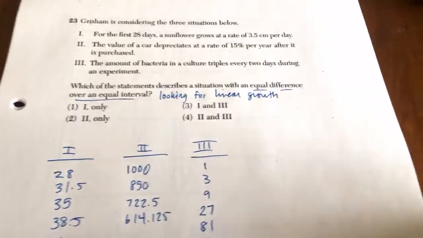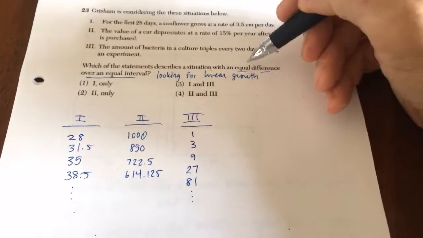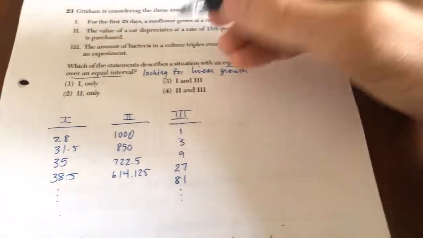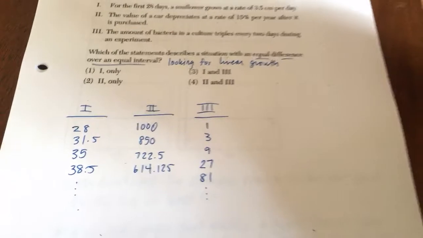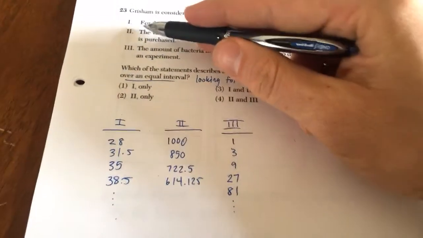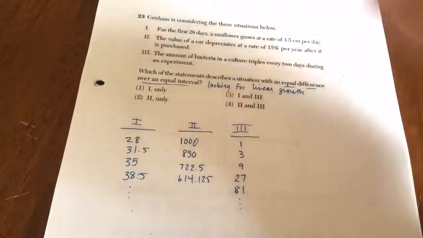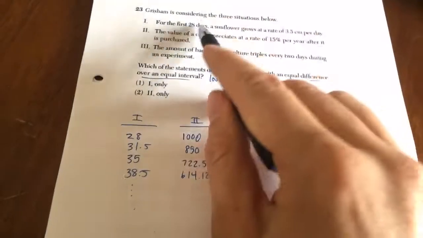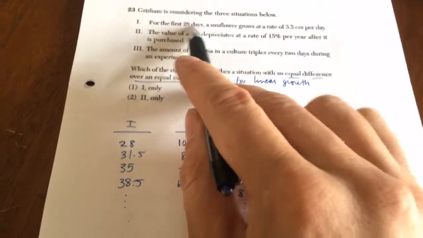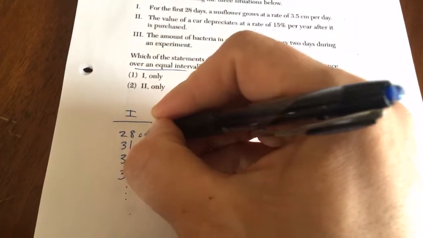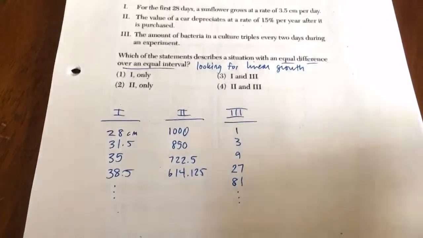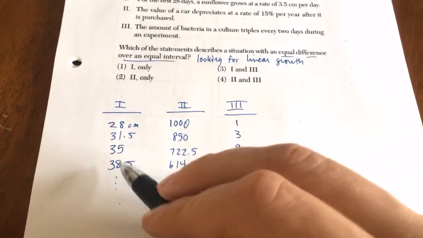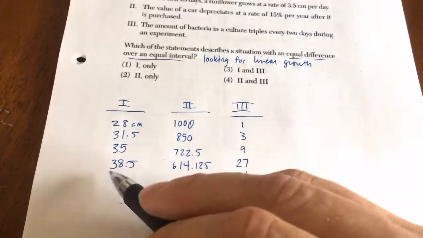And number 23, they're asking you which of these statements describes a situation for an equal difference over an equal interval. Basically, you're looking for linear growth. In option number 1, I took 28. Well, I thought I read that as 28. It was the initial amount. Well, whatever. Let's just pretend that 28 centimeters was the initial amount. I just add 3.5 per day, and this is what I get. It's going up by the same amount.